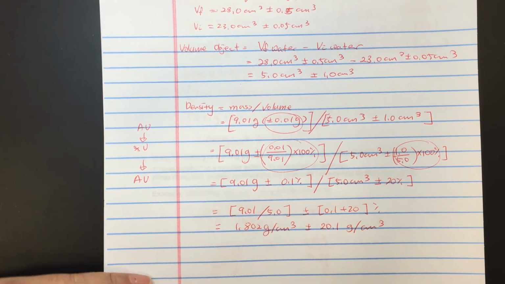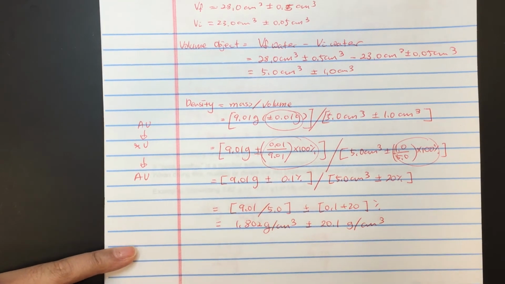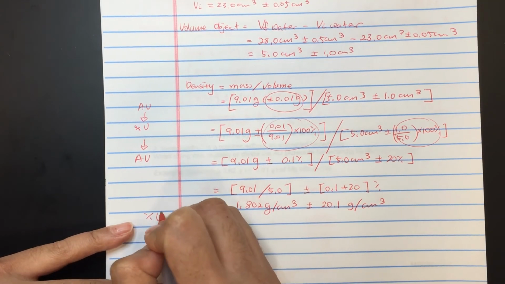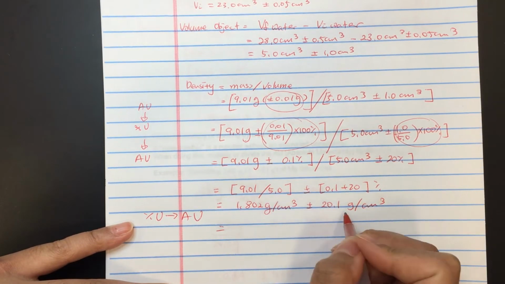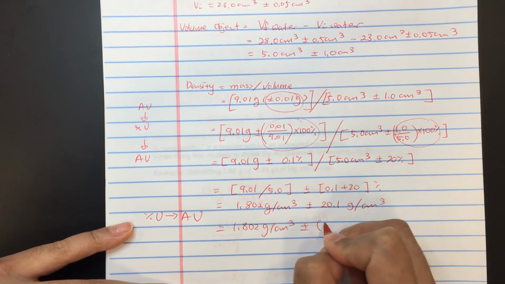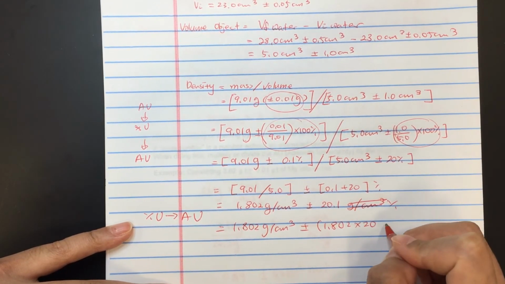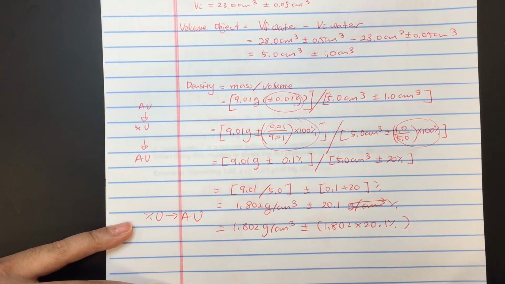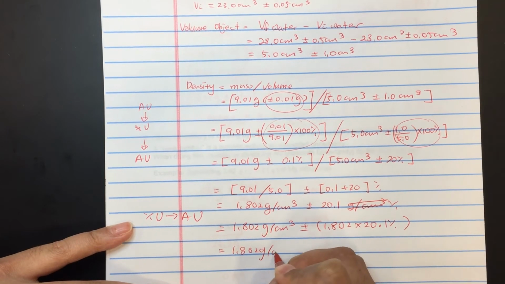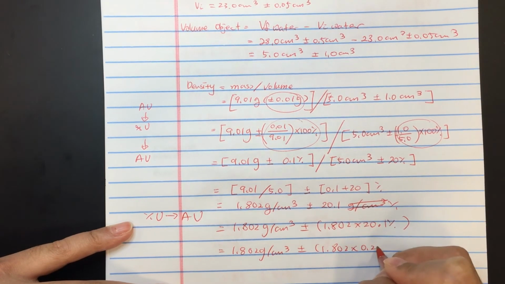But this is not the end, right? So now we are going to convert the percentage uncertainty to absolute uncertainty. We are converting the percentage uncertainty to absolute uncertainty by multiplying your uncertainty with its number. Sorry, this is percentage. Okay, so you get 1.802 gram per centimeter cube plus minus 1.802 times 0.201.